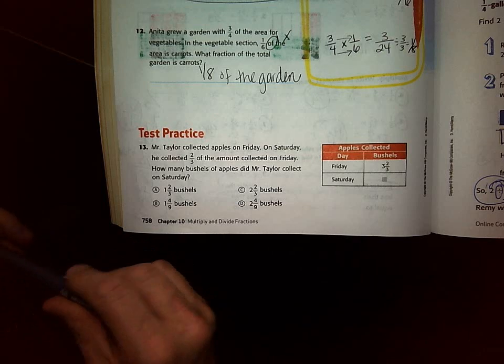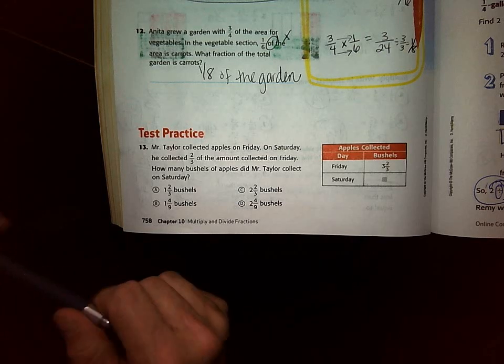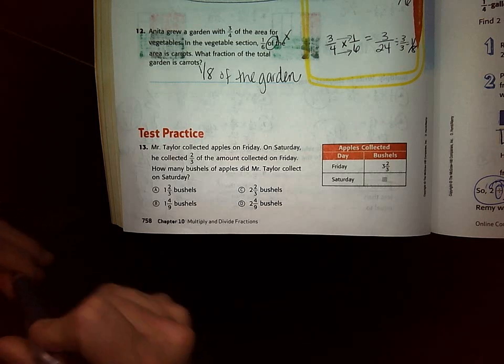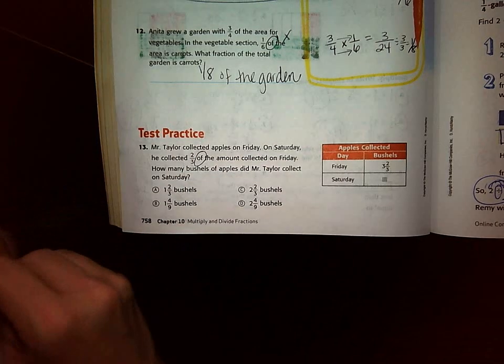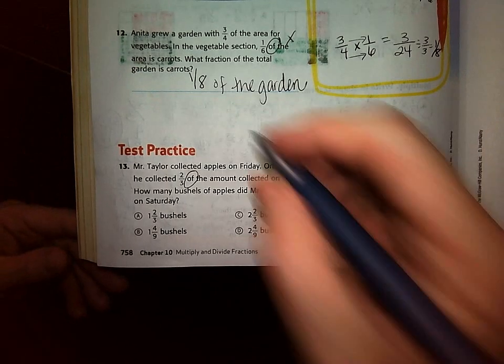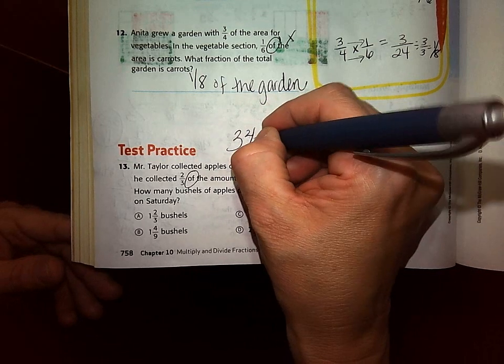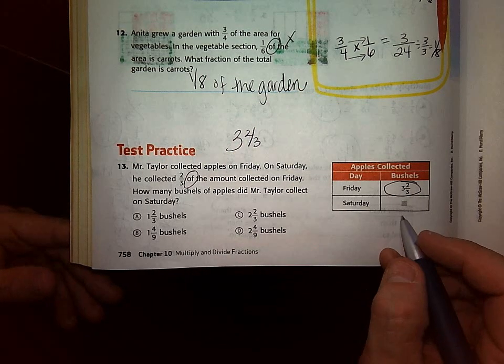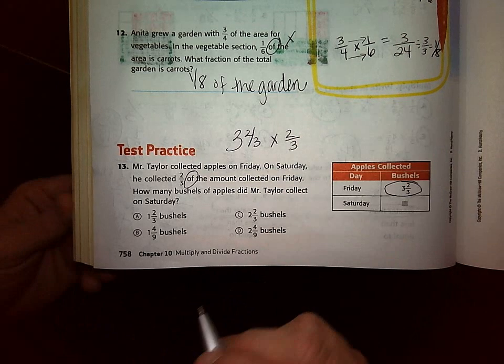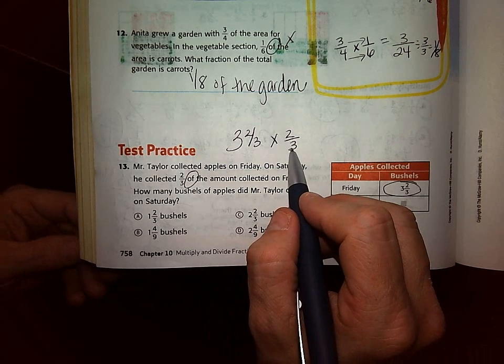Last question, test practice. Mr. Taylor collected apples on Friday. On Saturday, he collected 2/3 of the amount he collected on Friday. How many bushels did Mr. Taylor collect on Saturday? So Friday, it looks like he did 3 2/3. Let me zoom in a little bit here. Friday, it looks like he did 3 2/3. And Saturday, he did 2/3 of that amount. So we're going to multiply.